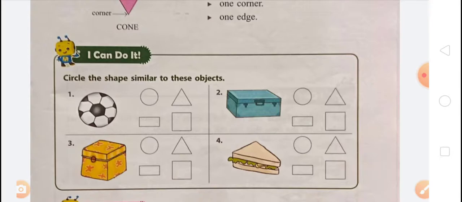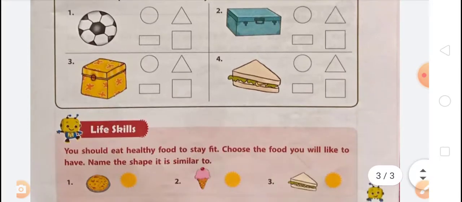Okay, in the first, the football is similar to a circle, so we have to circle it. In the second, the box is similar to a rectangle, so we have to circle it. In the third, the box is similar to a square, so we have to circle it. And in the fourth, the sandwich is similar to a triangle, so we have to circle it.